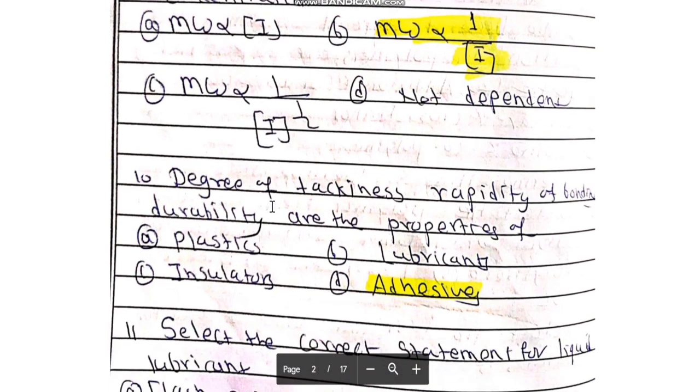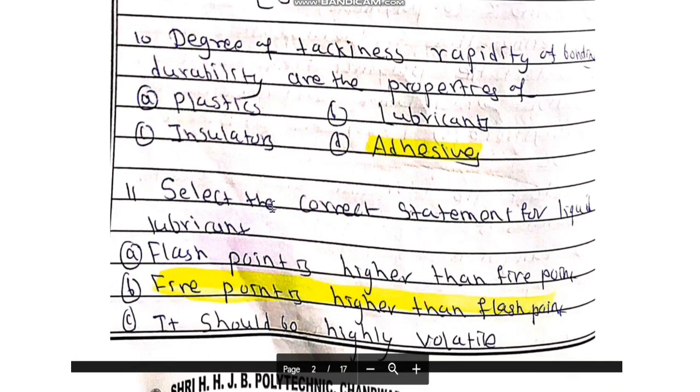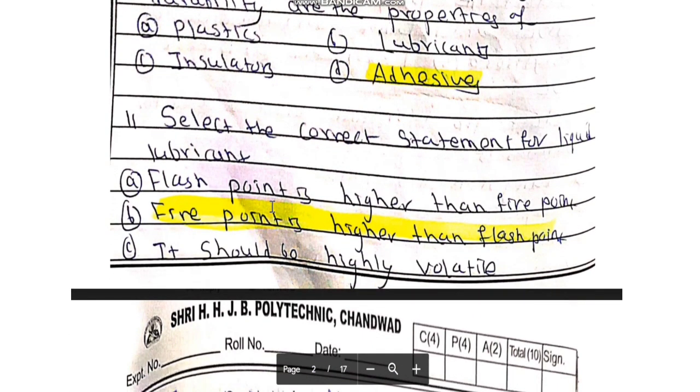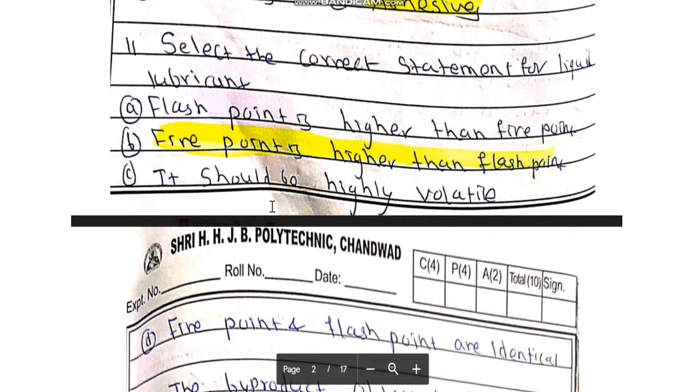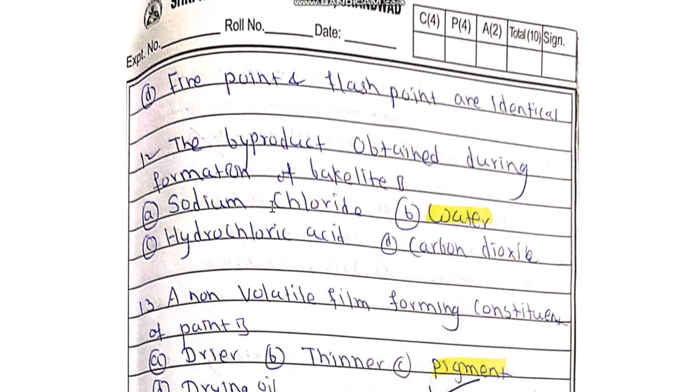Degree of tackiness, rapidity of bonding, durability are the properties of adhesive. Then select the correct statement for liquid lubricant. For liquid lubricant, fire point is higher than flash point. Then next, the byproduct obtained during formation of bakelite is water.